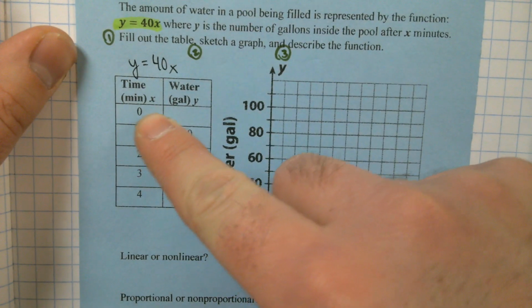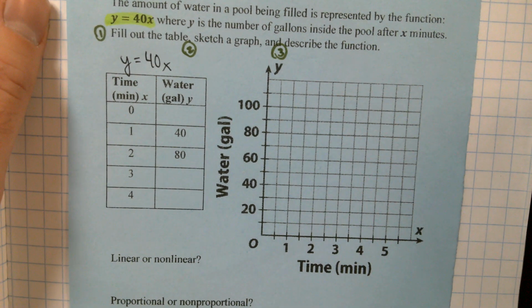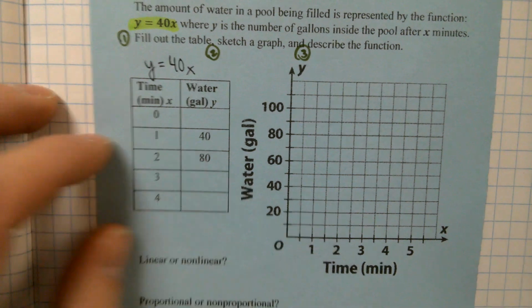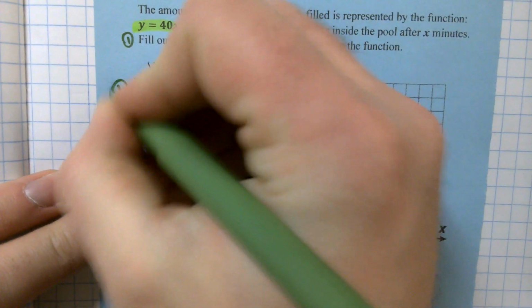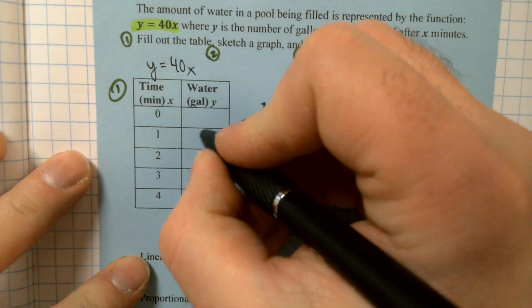So after 0 minutes of filling the pool, how many gallons of water are there? Think about it for a second. 40 gallons a minute. 0 minutes have passed by. 0. Thank you.